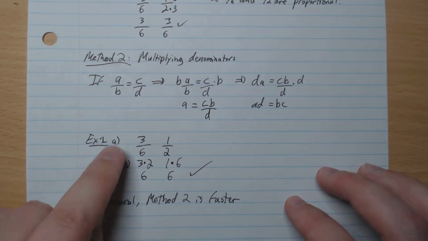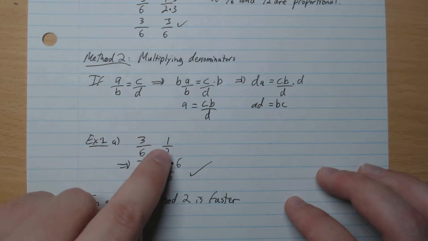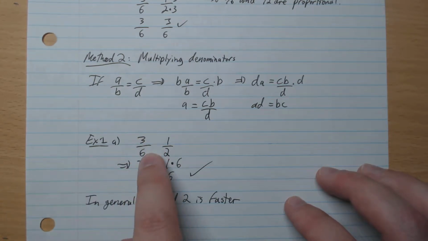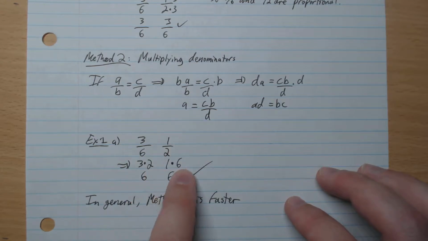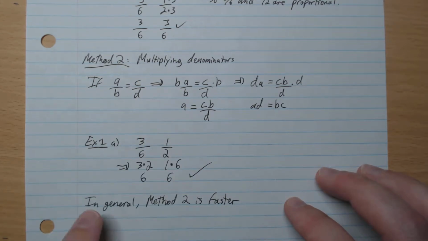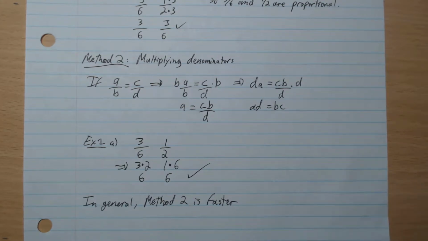And so let's do a quick check here. 3 over 6, 1 over 2. So we go 3 times 2, right? The 2 comes up like that, 3 times 2. And then 1 times 6, the 6 comes up like that, 1 times 6. So 6 is equal to 6, so therefore these two are proportional. In general, method 2 right here is faster. And we're going to do a bunch of examples right now.